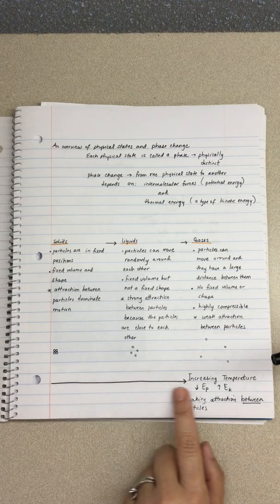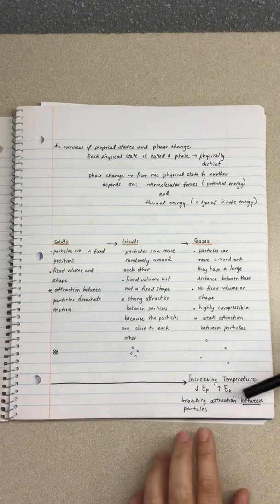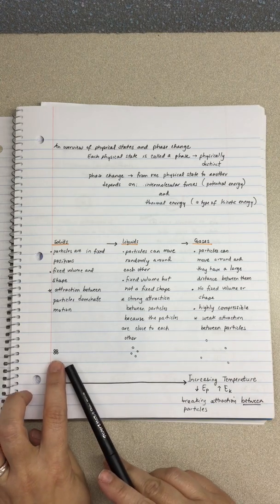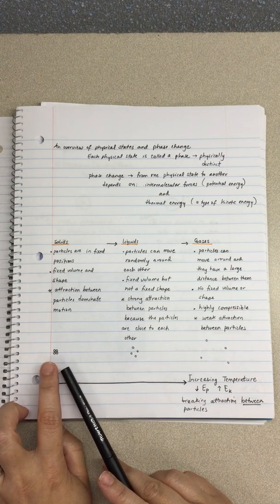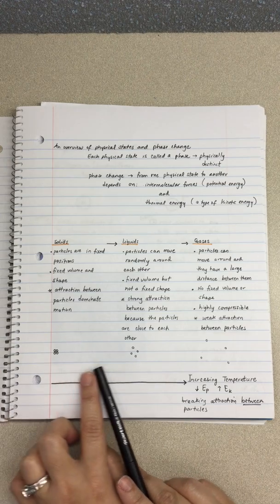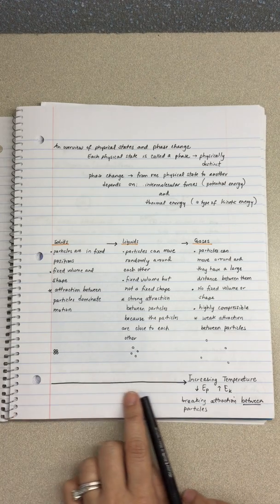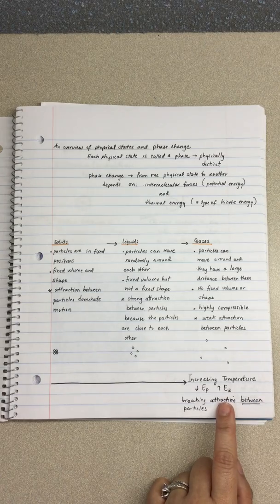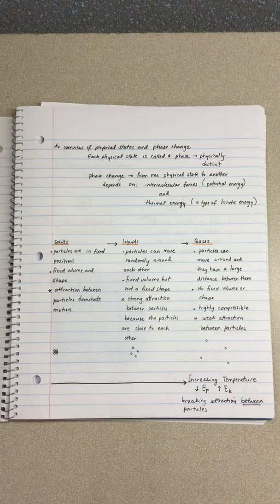So this can happen moving in this direction, increasing the temperature. Okay? Increasing the temperature is going to start breaking intermolecular forces between the particles of a solid. And when you break all of the intermolecular forces between the particles, you will get a gas.